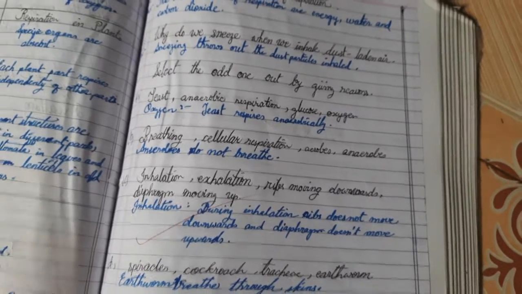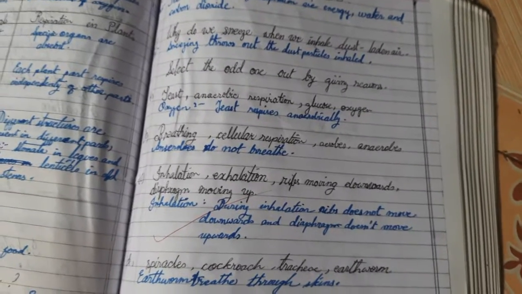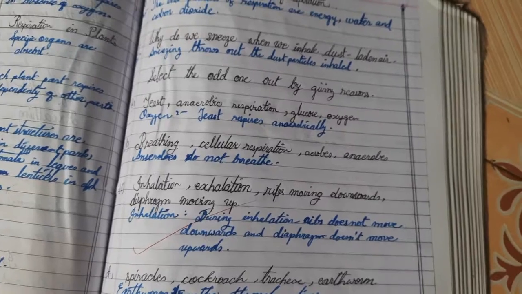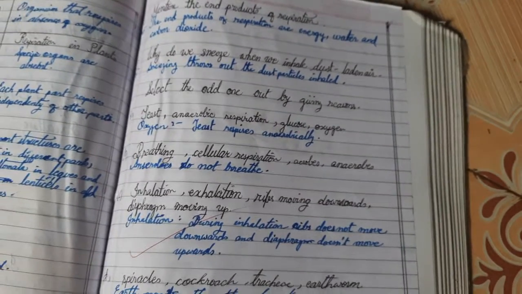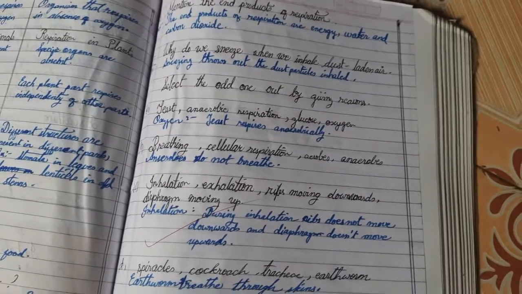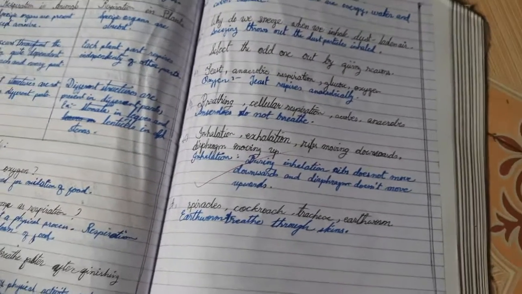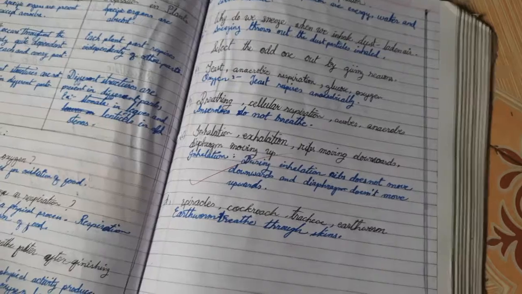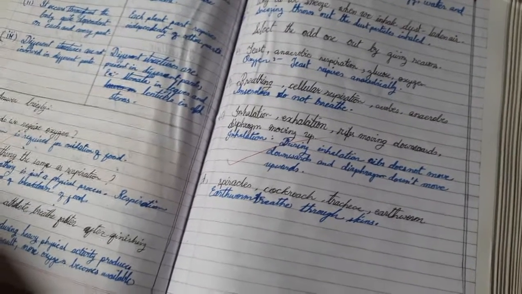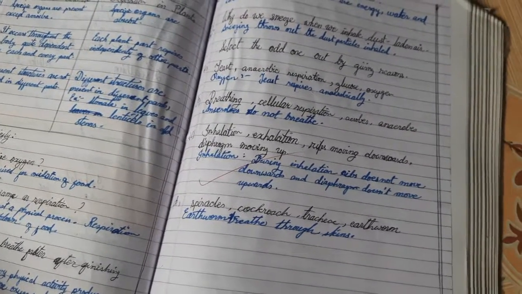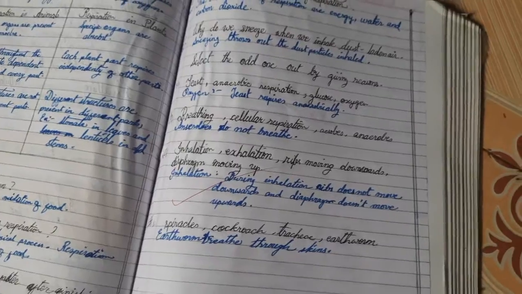Inhalation, exhalation: ribs moving downwards, diaphragm moving up. This is wrong for inhalation, because during inhalation the ribs move upwards and the diaphragm moves downwards. Spiracles, cockroach, trachea, earthworm: the earthworm breathes through its skin, not through spiracles.